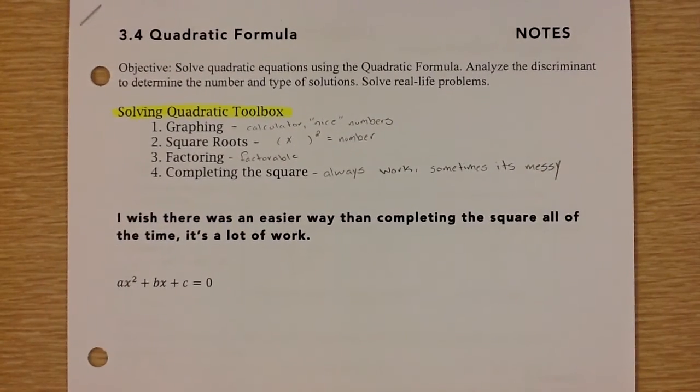Okay. But I don't know about you, but I wish there was an easier way than completing the square all of the time. For one, it's a lot of work and it gets to be really messy. So we're going to look at an alternative to completing the square.